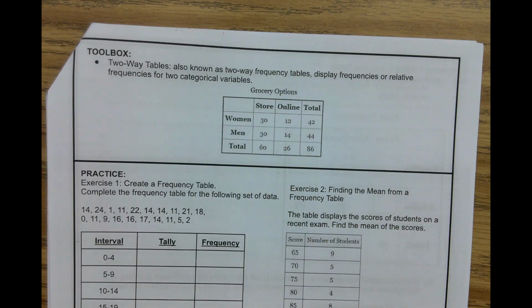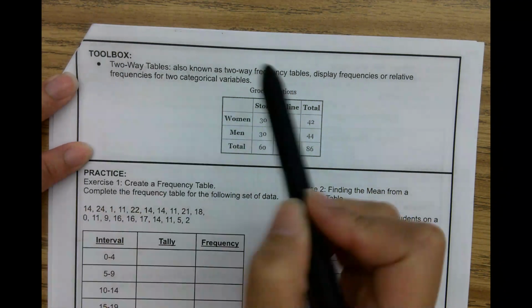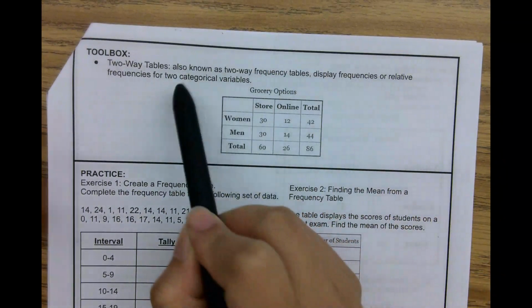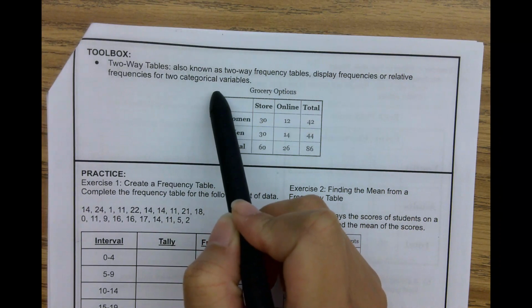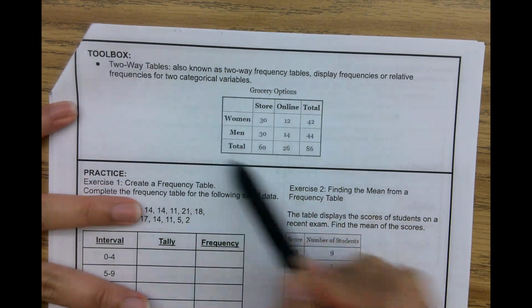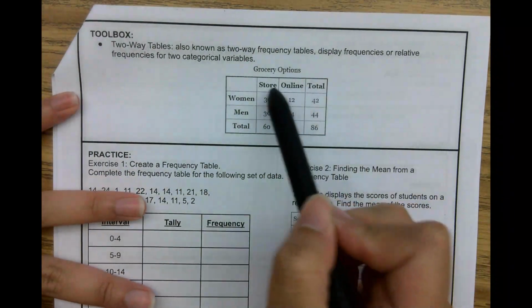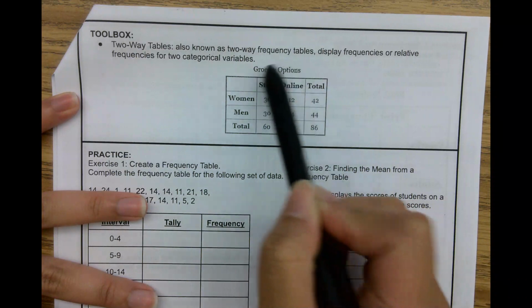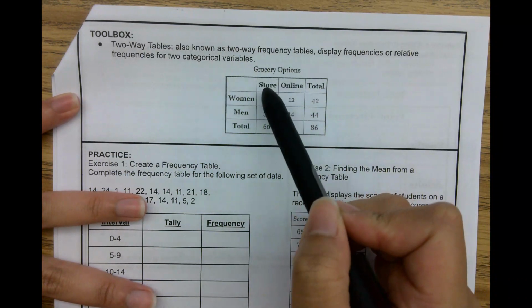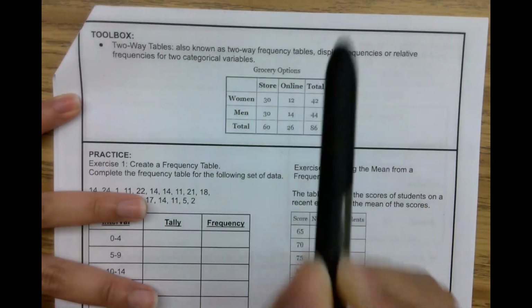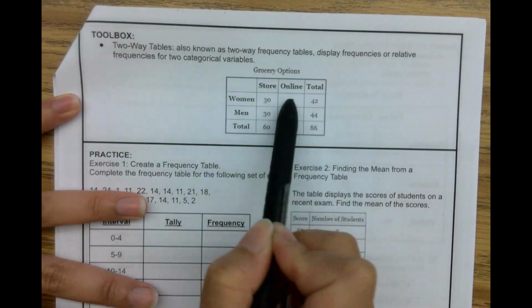Hi guys, so today we're going to be working with two-way frequency tables or two-way tables. A two-way table, also known as a two-way frequency table, displays frequencies or relative frequencies for two categorical variables. For example, here my two categories are grocery options, whether people prefer to shop in store or online, and their gender, whether they are women or men.